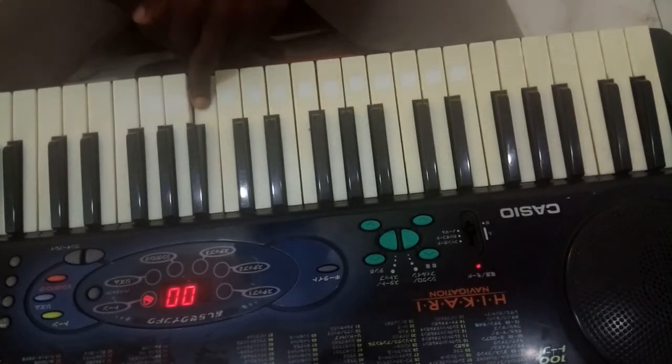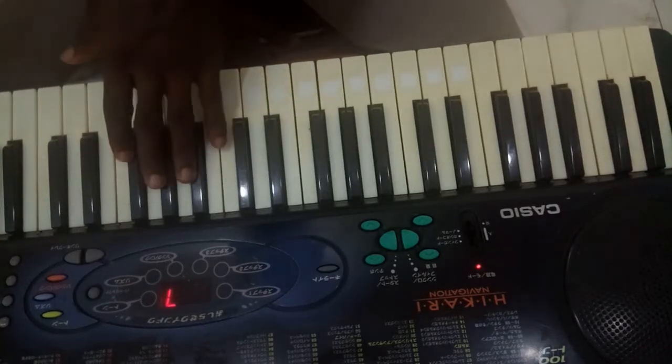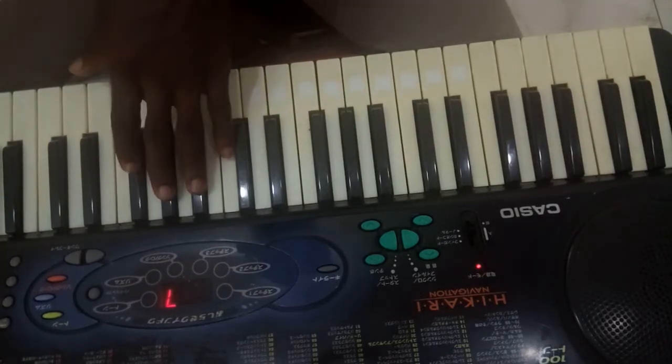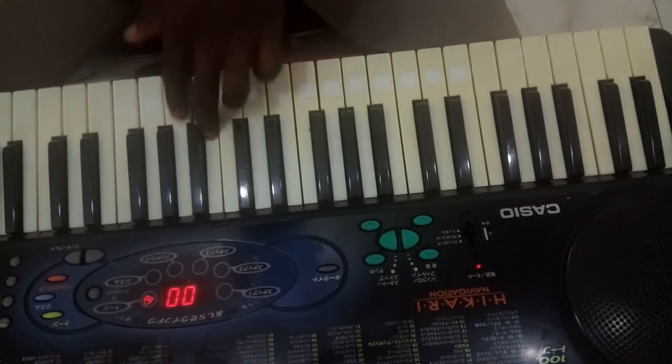The F, this is the F. How do we get our F? F is before 3 black keys. This is F, before 3 black keys. Now F does not have a flat. Look at it. F does not have a flat. F has a sharp. F does not have a flat.